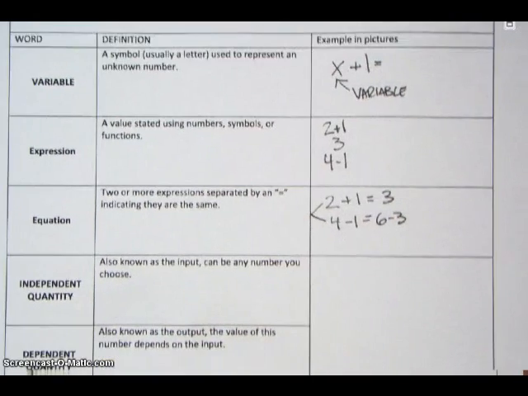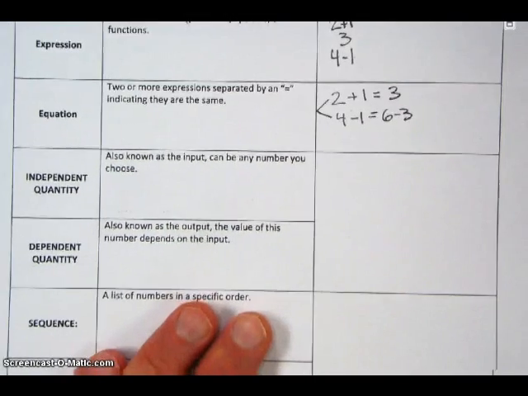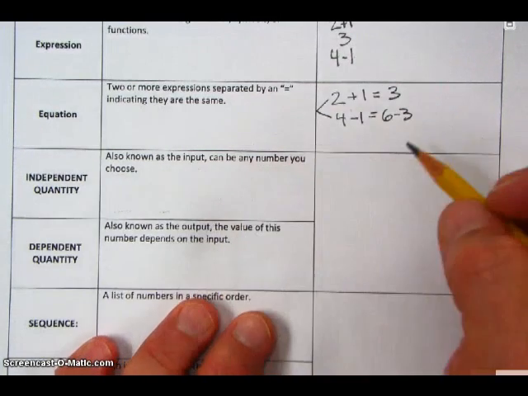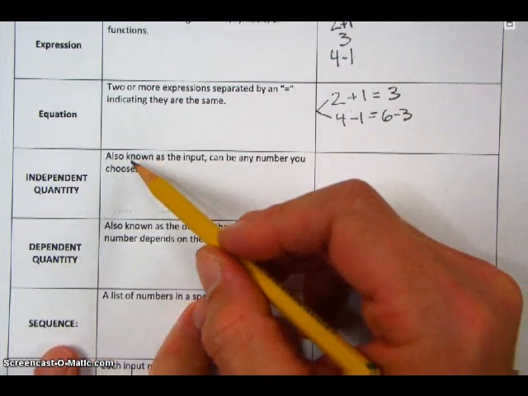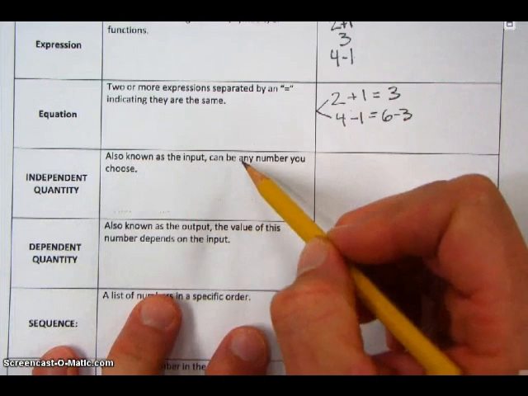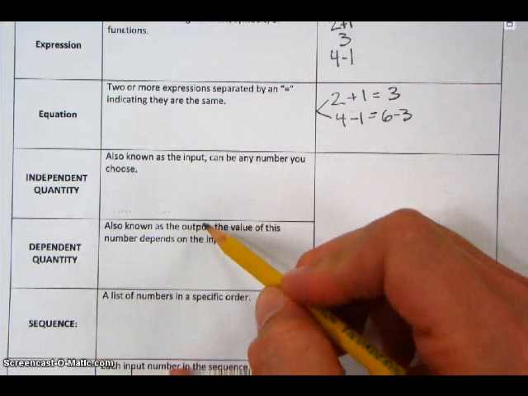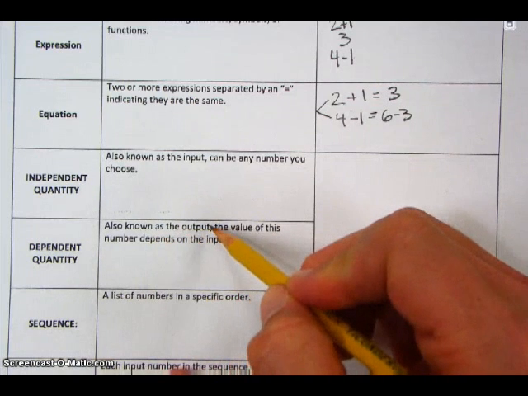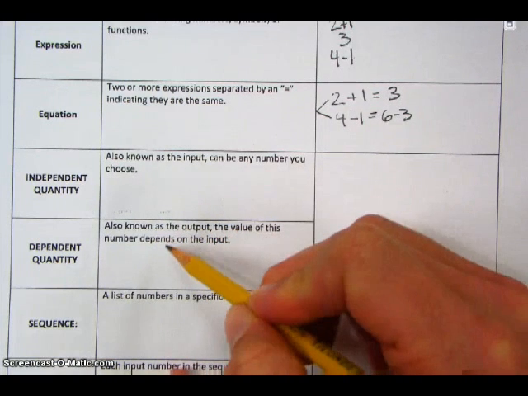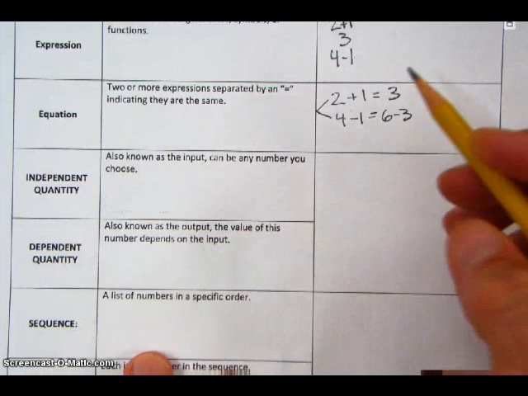Okay, moving along, we're looking at independent and dependent quantity. We're going to kind of look at these together. The independent quantity, also known as an input, can be any number you choose. The dependent quantity, also known as the output, is a value that depends on what the input is.